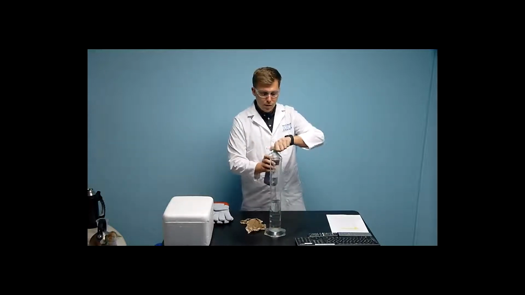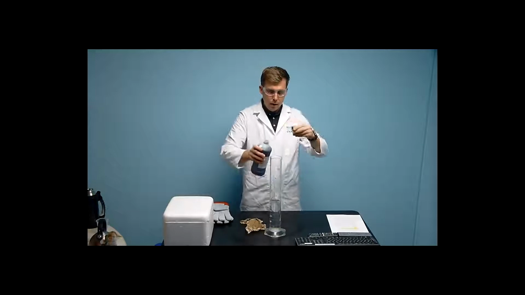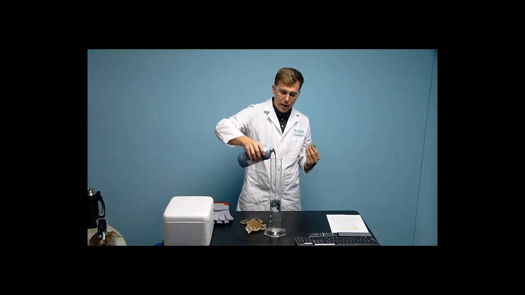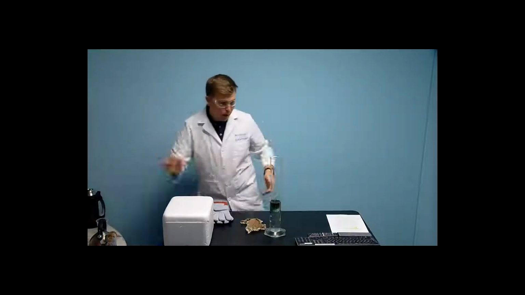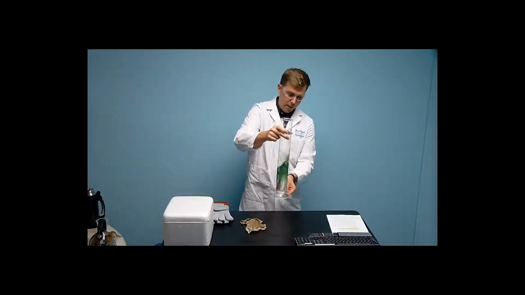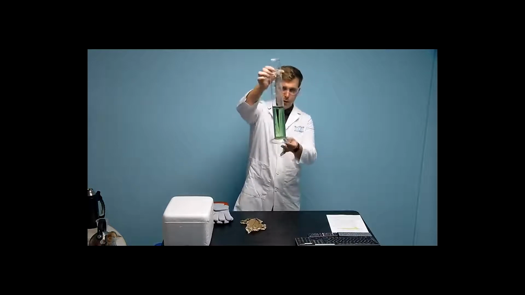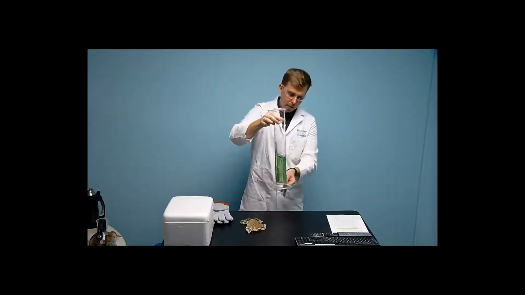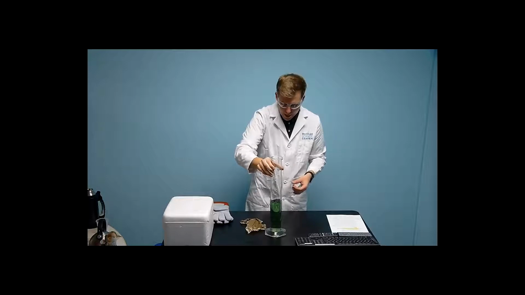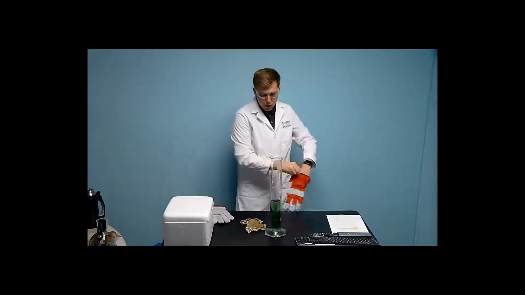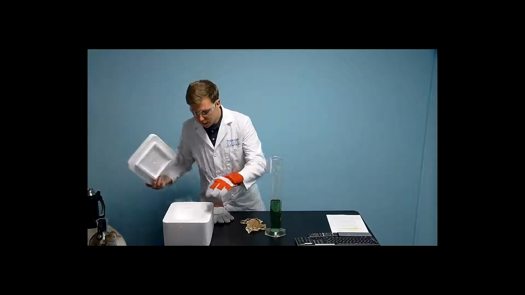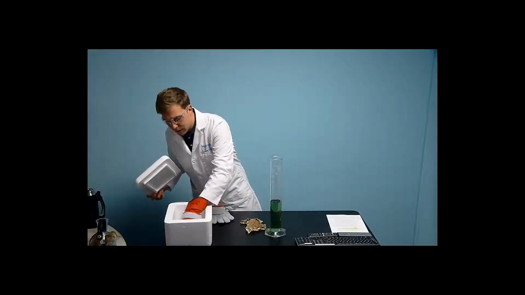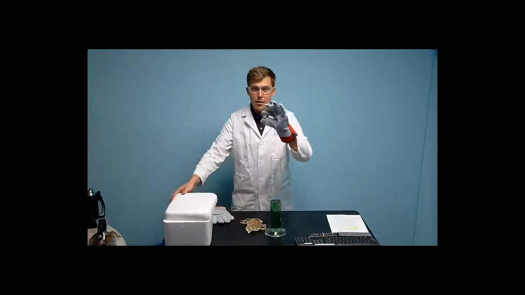Let's take just a very small amount of this and drop it inside here. We'll go ahead, close this up, swirl this around so we have a nice green liquid. Now what I'm going to do is add a piece of dry ice, just a real small piece. When it goes in there, it's going to start reacting with the moisture and bubbling around, and I'm going to see what happens.